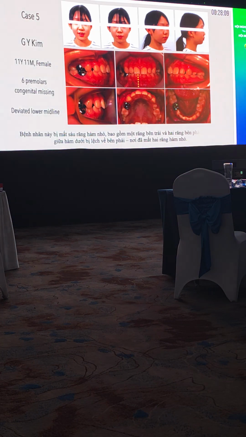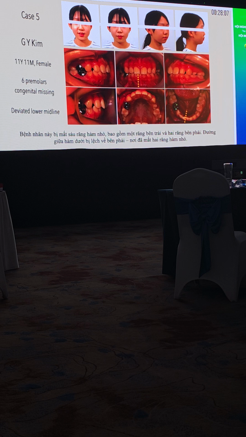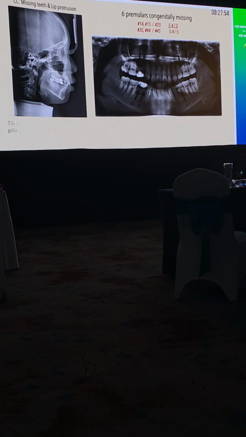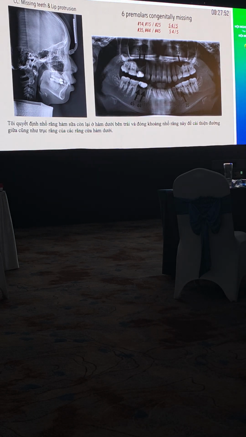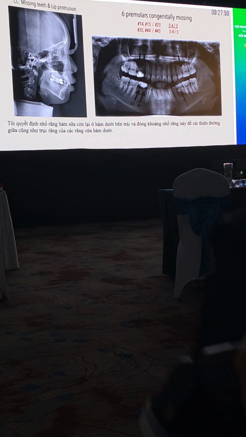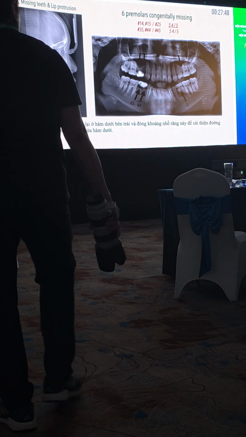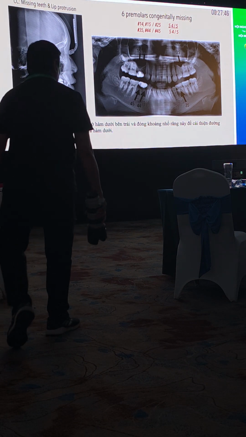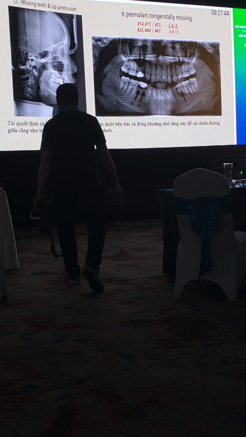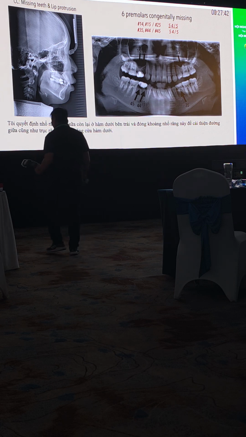This patient has experienced the loss of 3 premolars, with 1 missing on the left side and 2 on the right side. The mandibular midline is deviated to the right, where 2 premolars have been lost. I decided to extract the remaining mandibular left primary molar and close the space to improve the midline and the axes of the mandibular incisors.